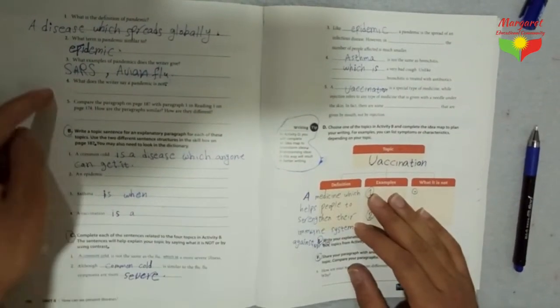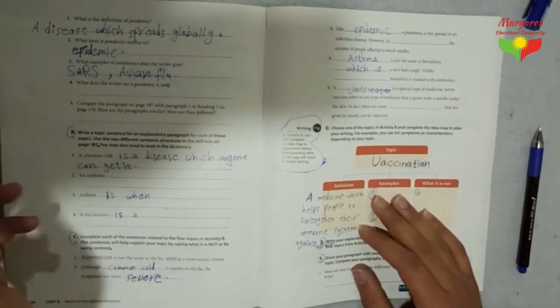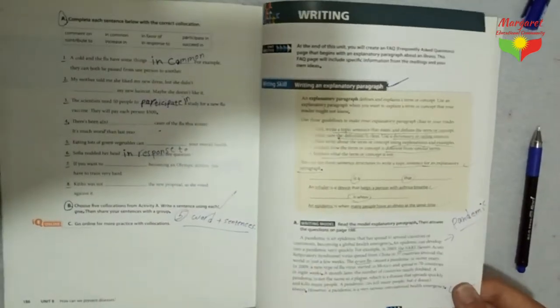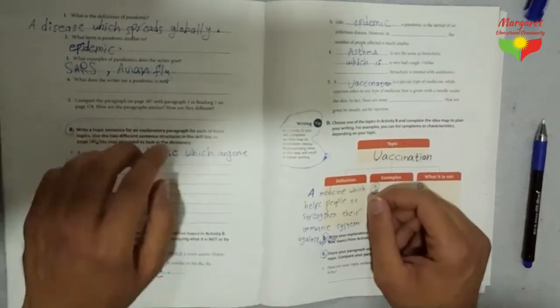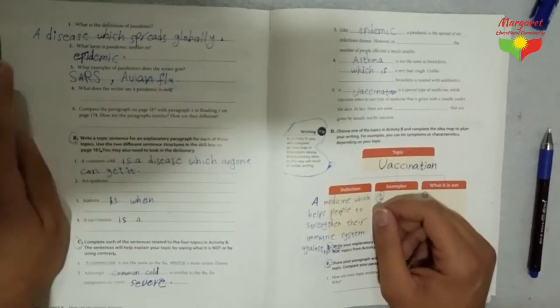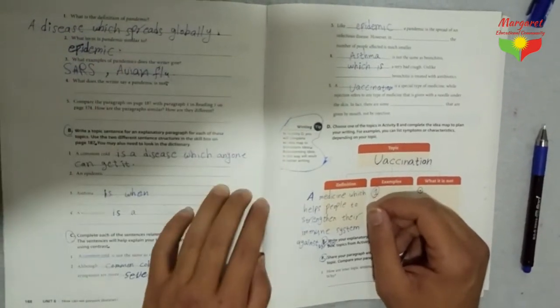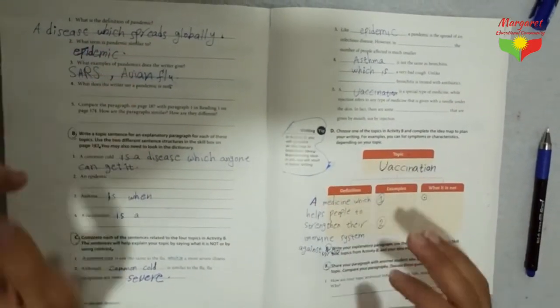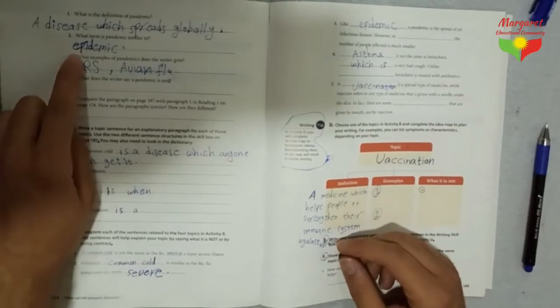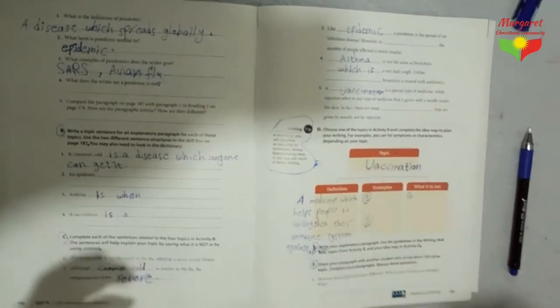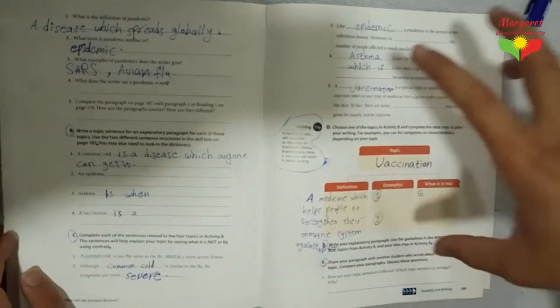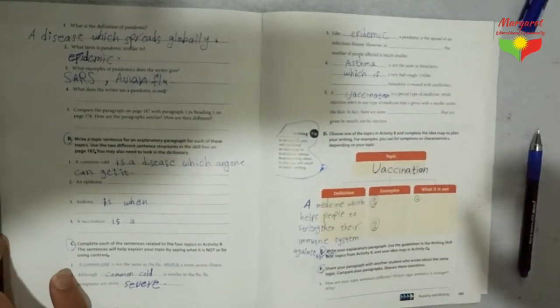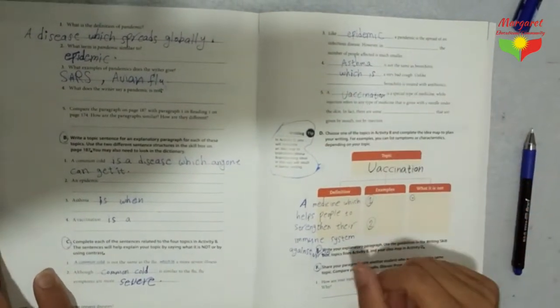We have 5 questions about pandemic. The first thing is, what is the definition of pandemic? It's a disease which spreads globally. This is the definition. Number 2, what term is pandemic similar to? So pandemic is similar to epidemic. But the difference is epidemic happens in a particular area, country, town or city, but pandemic is global.